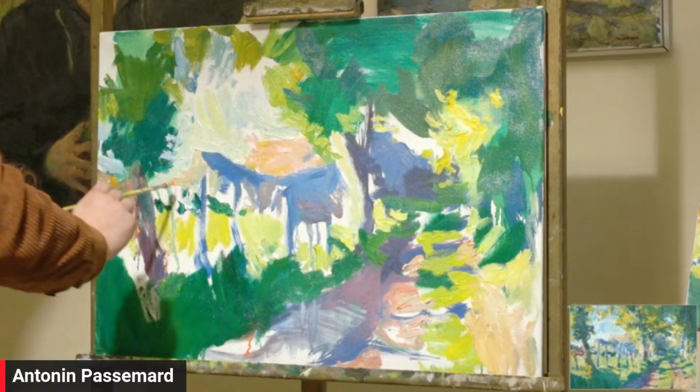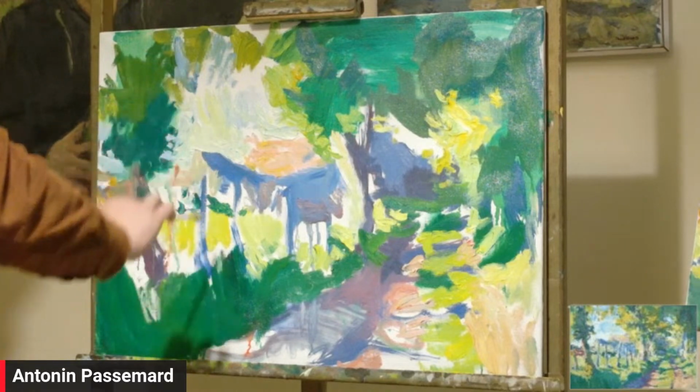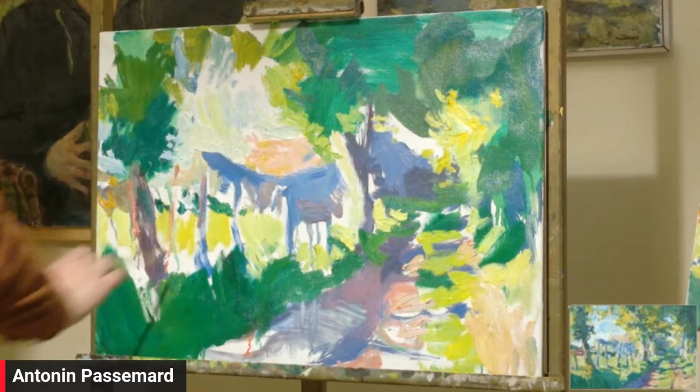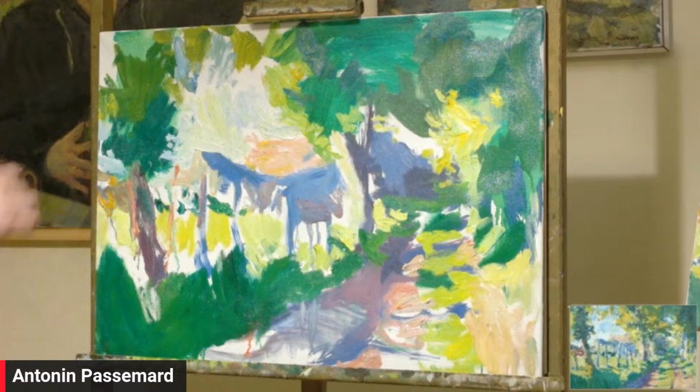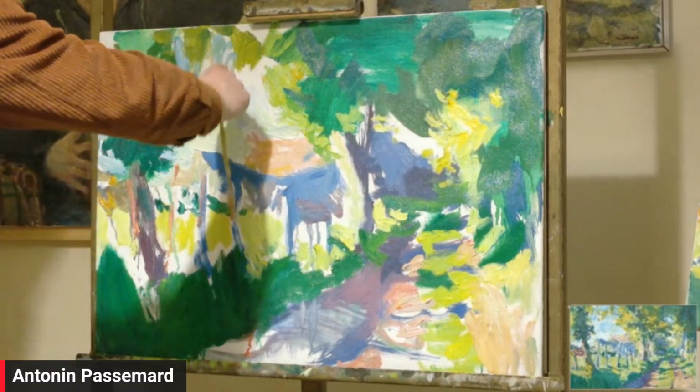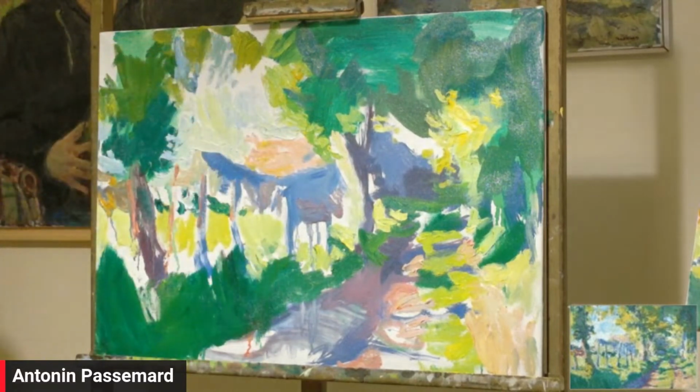If you paint from one spot and then another spot, they will feel disjointed. So that's one thing to keep in mind. All right.